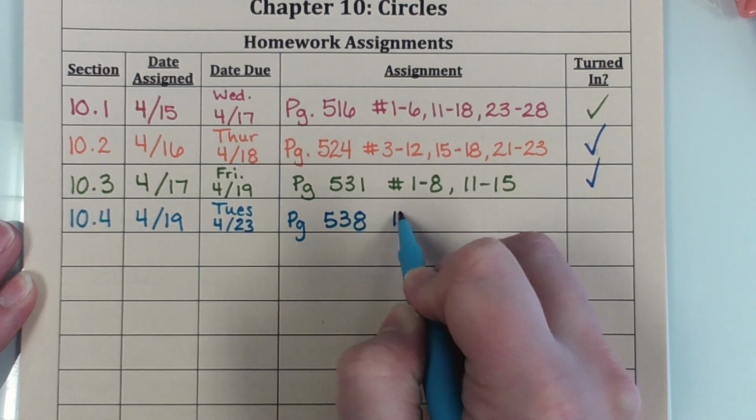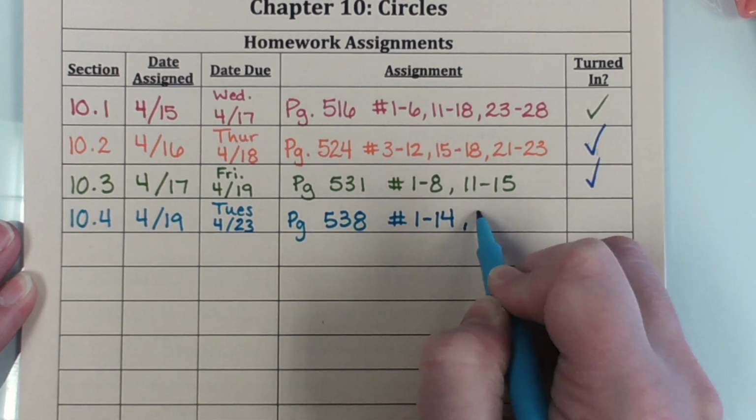I will be coming around, taking a look at what people got here in a second.